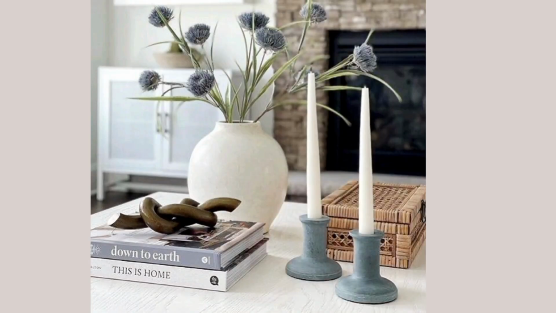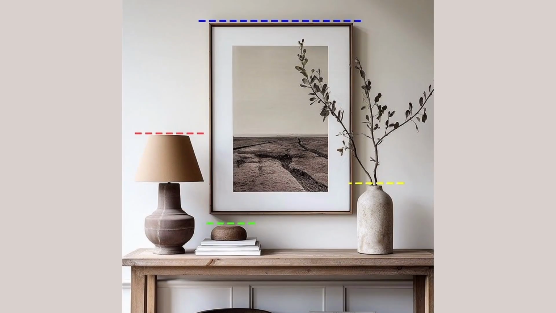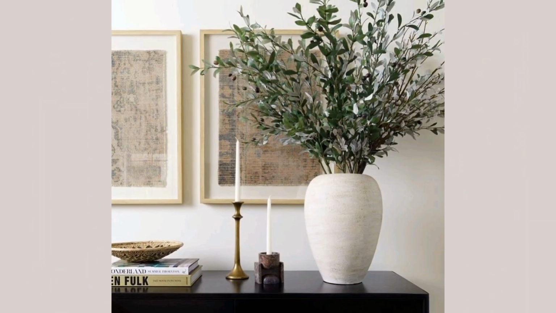Next rule is height variation. Never put items of the same height next to each other. One of the best tricks is playing with different scales. A good tip is to divide the height of the tallest piece into 3 parts and ensure the other elements are around 1/3 or 2/3 its height. If your items are very different in height, play with horizontal elements such as books, trays, or boxes to raise a smaller item to reach the perfect proportion.